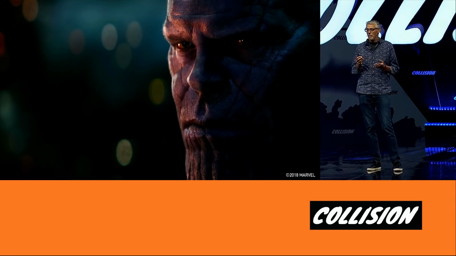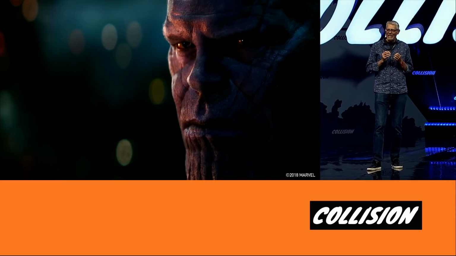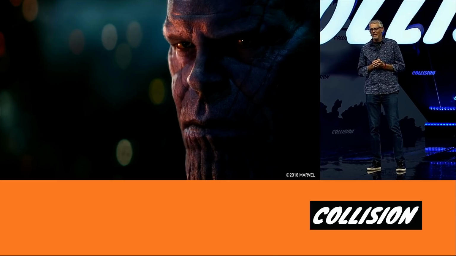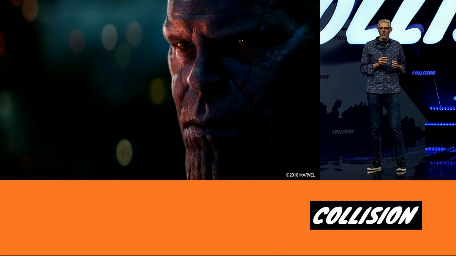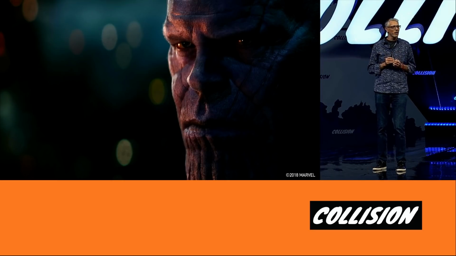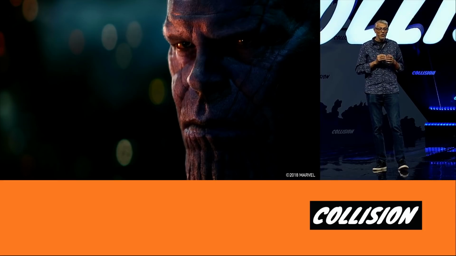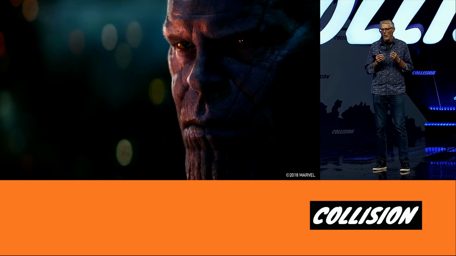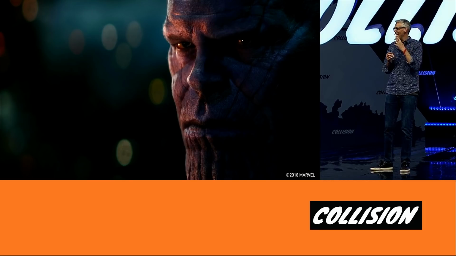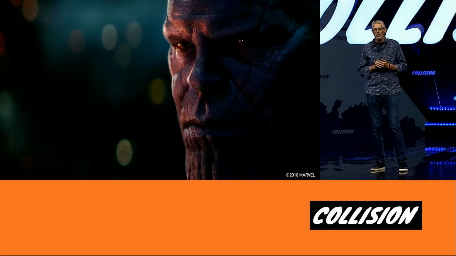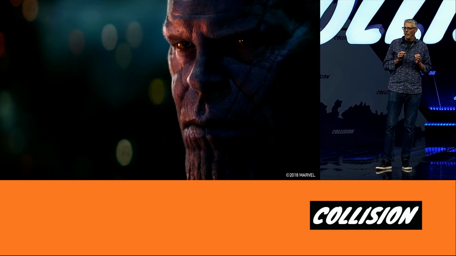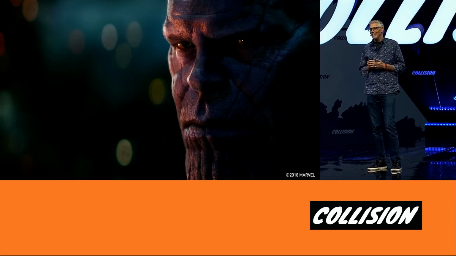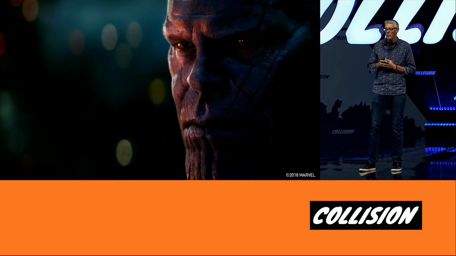Well, first, when we need to build Thanos, we really need to understand Josh Brolin's face. And even though Thanos doesn't look like Josh, we need to impart elements of Josh into Thanos. So we take a whole series of different scans of Josh's face and his body, and we take certain regions like his eyes and his subtle facial proportions, and we put those onto Thanos. Because when we do that, when Josh puppeteers Thanos, it's going to make the performance a lot more believable.